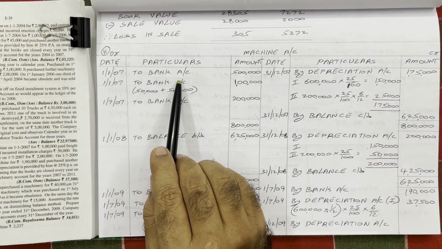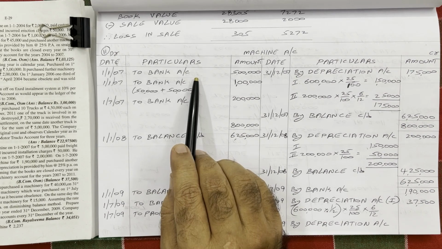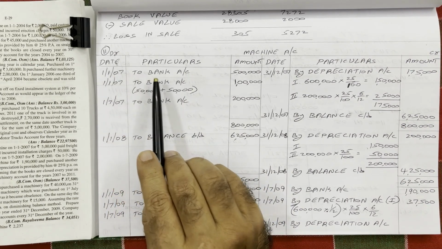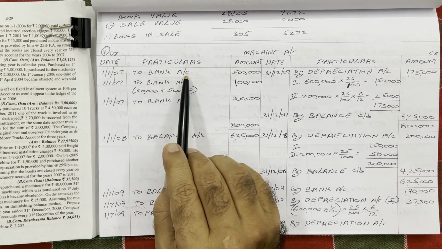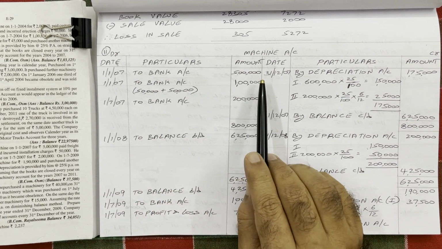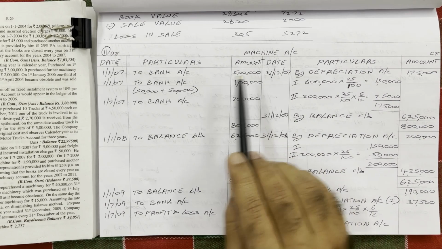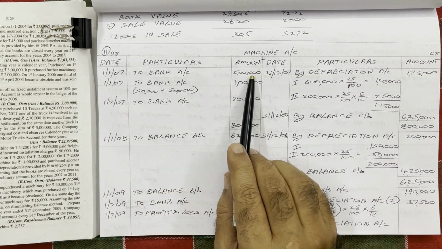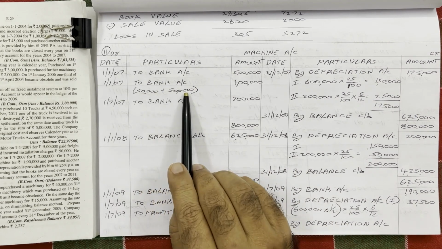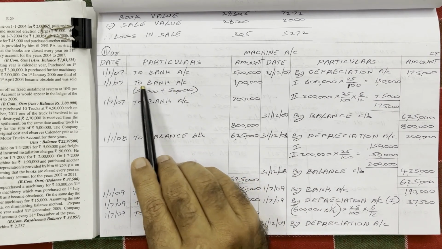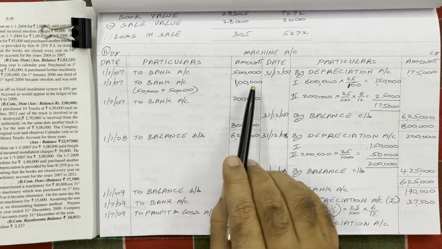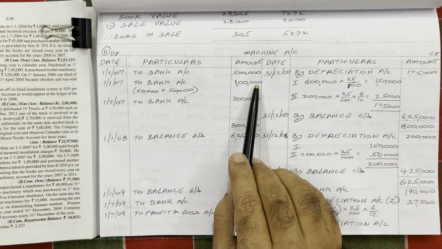When an asset is purchased, we have to show it on the debit side. So the purchase date is 1st January 2007. For the purchase you have to write "To Bank Account". They purchased the asset for 5 lakh rupees and on the same date they paid some expenses on this first asset, 50,000 plus 50,000. So for these two expenses, on the debit side write two "To Bank Account" entries. In the inner column, the two amounts total 1 lakh rupees in the outer column.